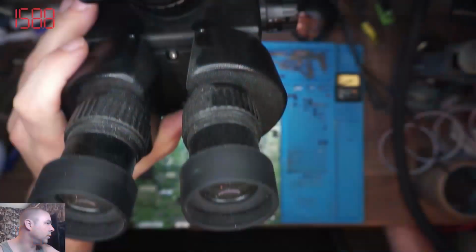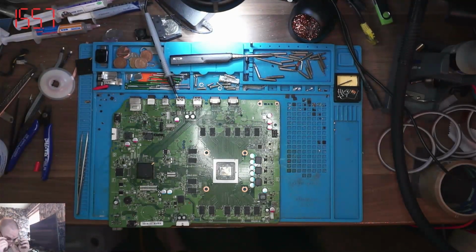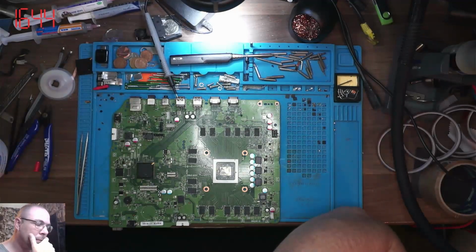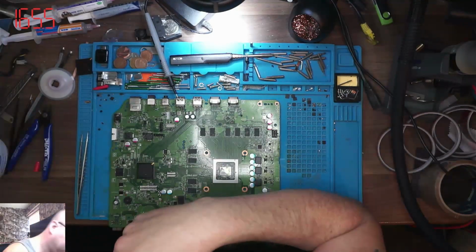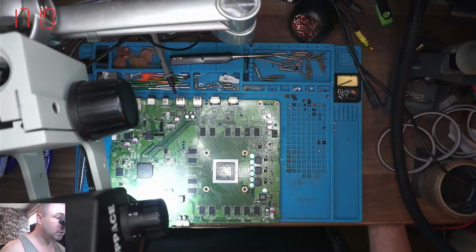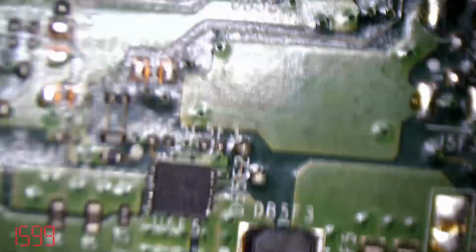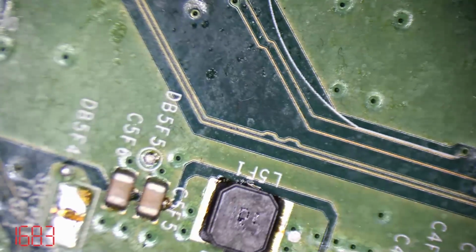Let the board cool. Right, I've just spotted a blob point on that. Turn that around, make it a little bit more comfortable for me.